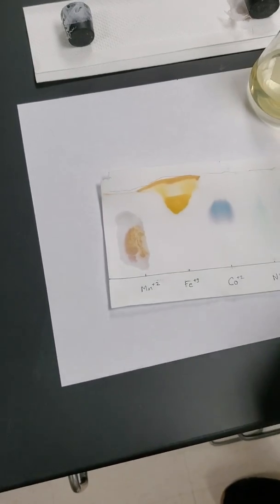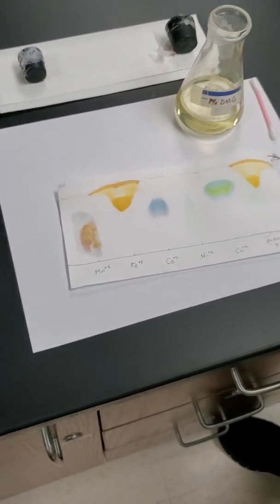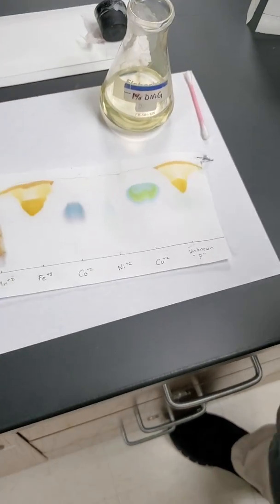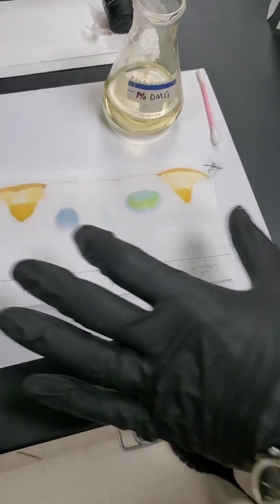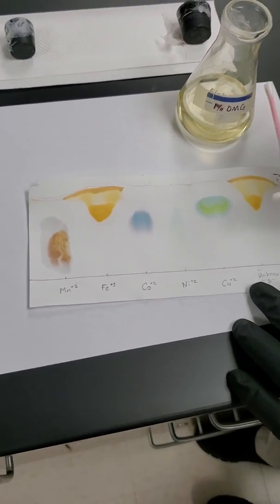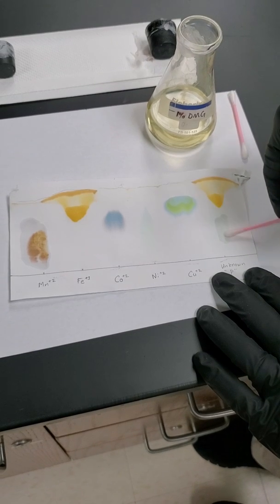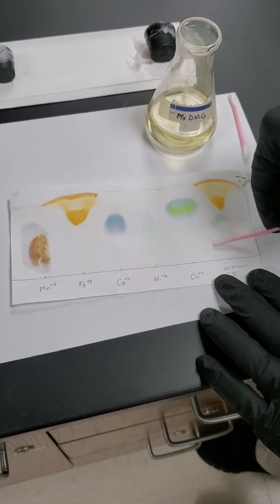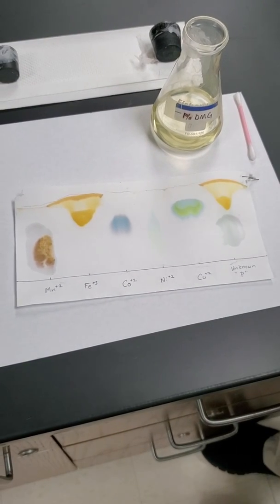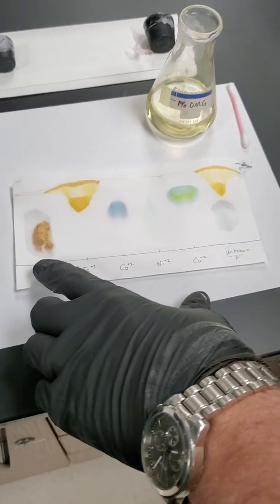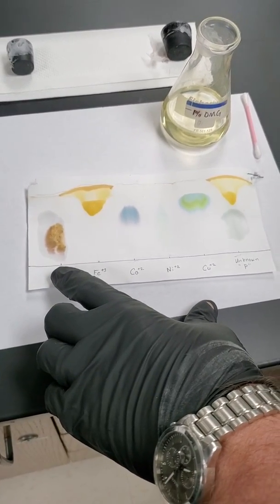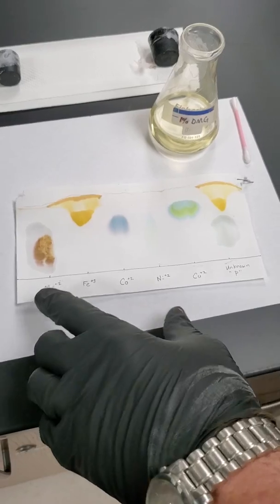Now that we know where manganese was hiding out, we're going to go over to the unknown and see if it's hiding out, because we already know that that match up top is there, but we have one of these two that are missing. And as we streak, we don't see anything yet. But we do see manganese as this dark brown color.